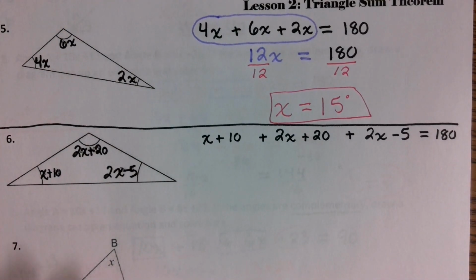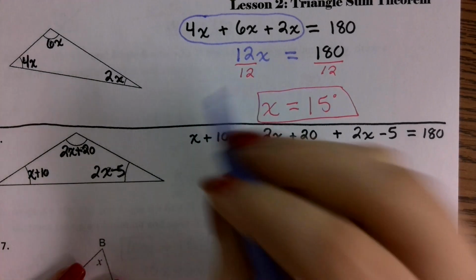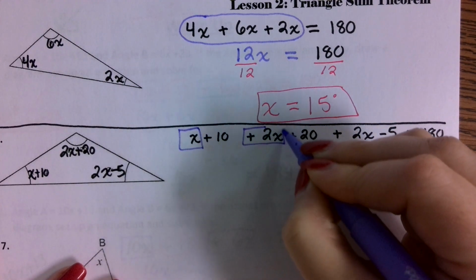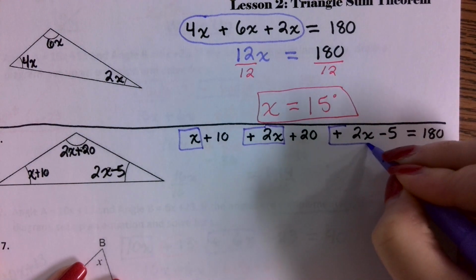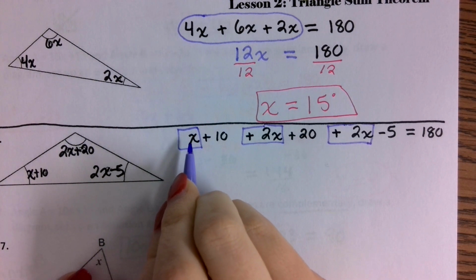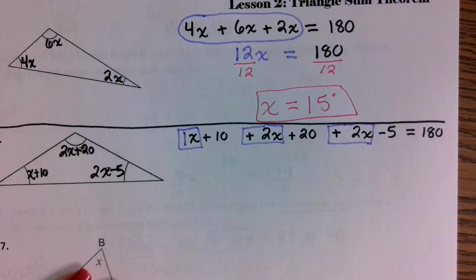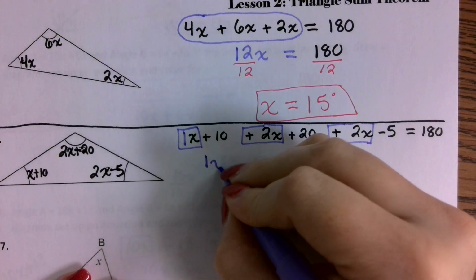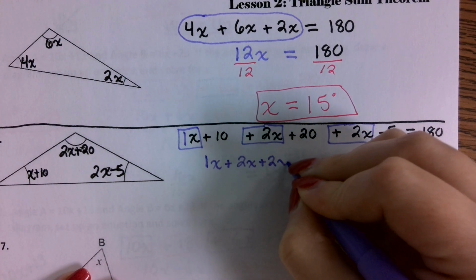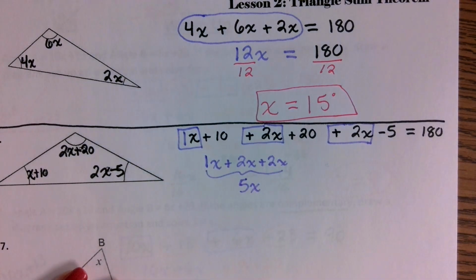I combine my like terms first. I'm going to first focus on the variables. I've got x plus 2x plus 2x. What coefficient is in front of that x? A 1. There's a 1 in front of it, so I've got 1x plus 2x plus 2x. When I combine that together, I get 5x.